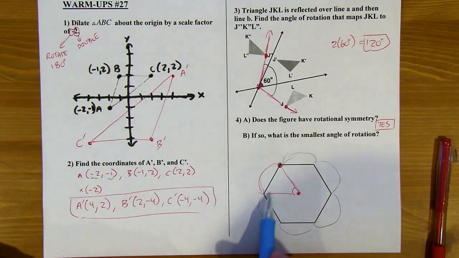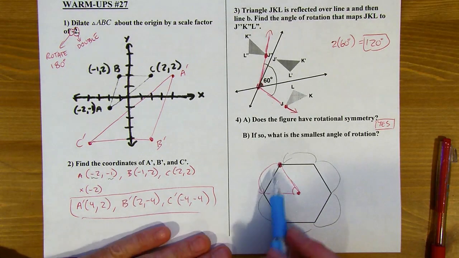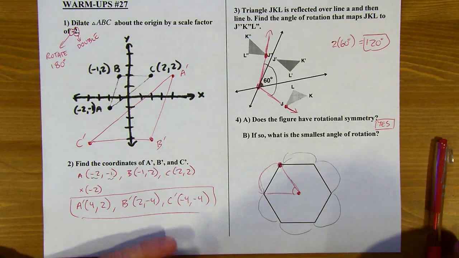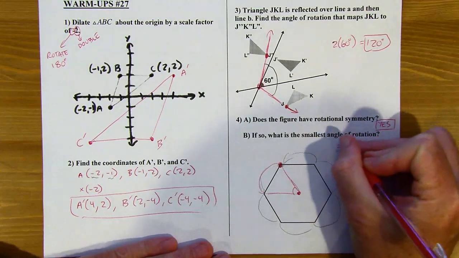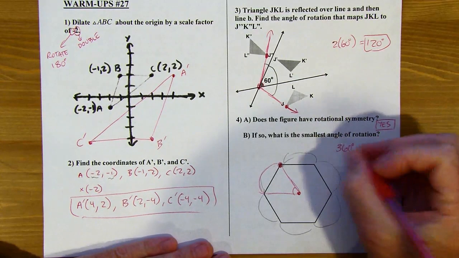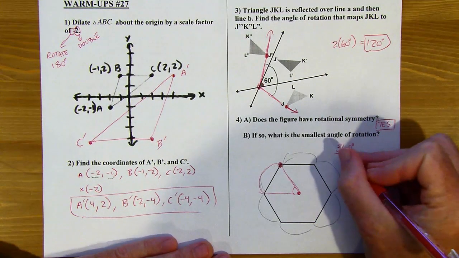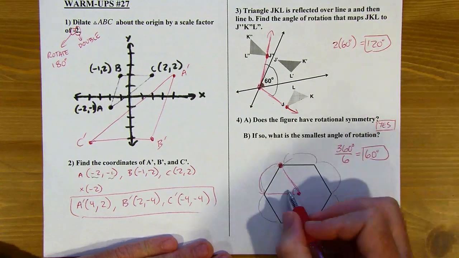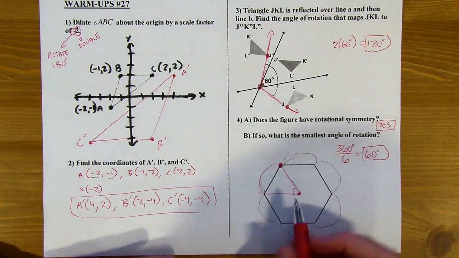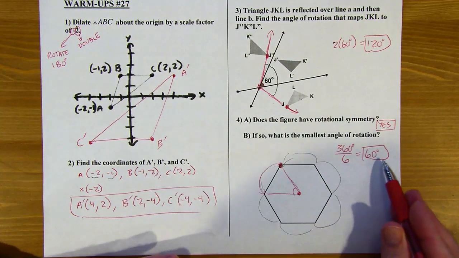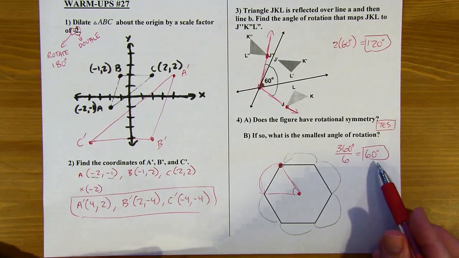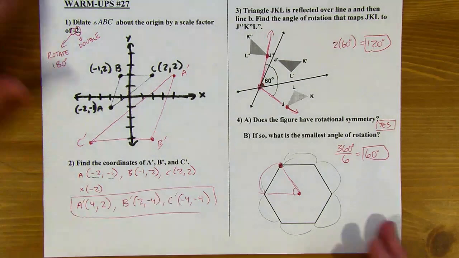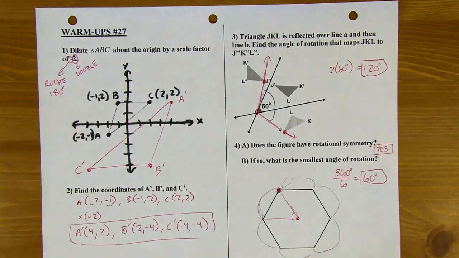So now I can figure out what this angle is because it's 1/6 of the way all the way around the circle. I know the whole circle is 360 degrees, and I'm just going to divide that by 6, which means that would be a 60-degree angle. So this would also have rotational symmetry of 120 or 180, any multiple of 60, but that's the smallest angle of rotation. And that's it for this warm-up. See you next time.